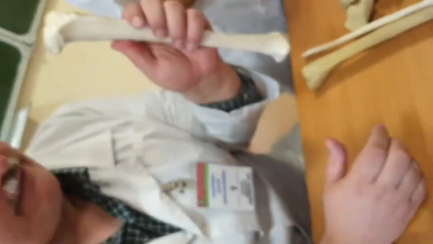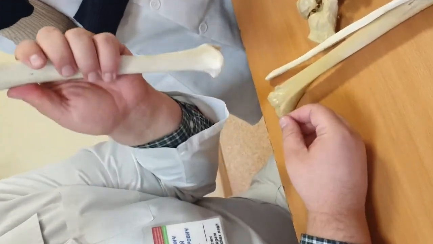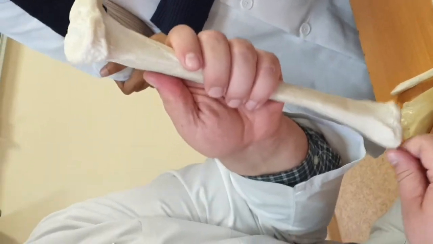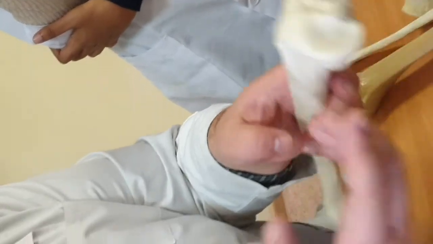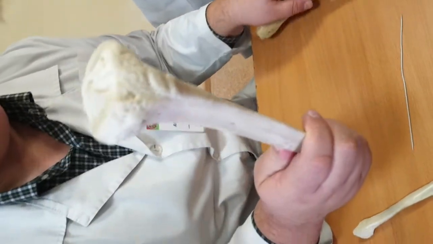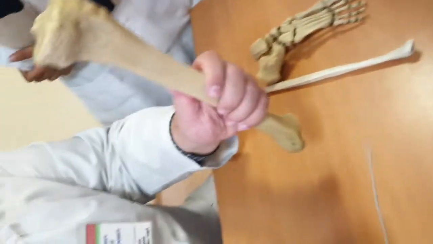That is right bone, because tuberositas looks forward and malleolus medialis should be medially. If I take it in my left hand, what happened? Malleolus is lateral, it should be medially. If I change now, it is medially, but tuberositas is looking backwards. Should be forward. That is right tibia, and here it is left.